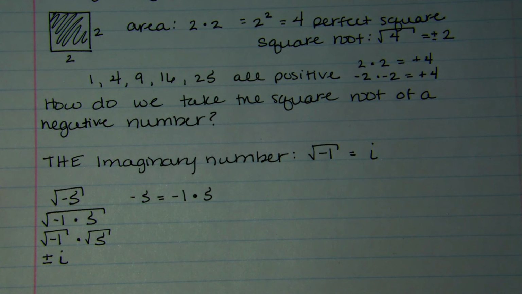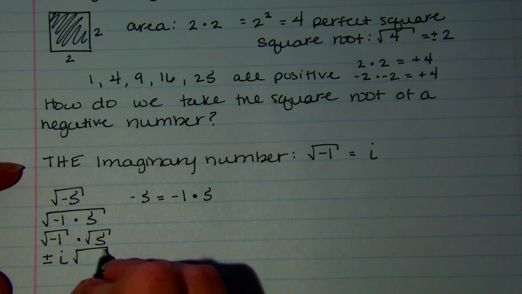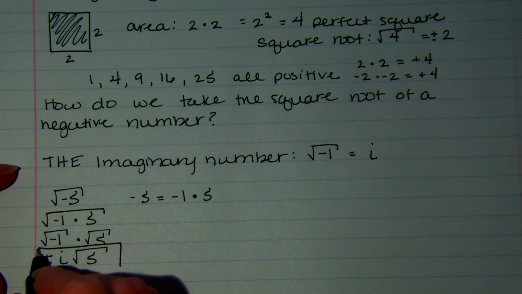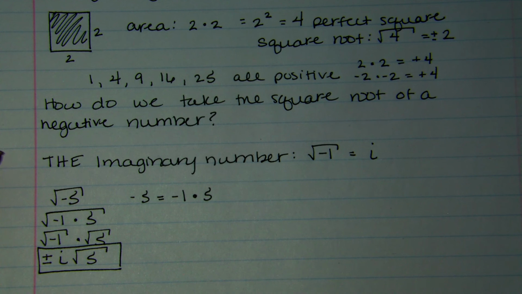Do I know the square root of 5? Is 5 a perfect square? It's not. And the only factors for 5 are 1 and 5. So I can't simplify it. So I leave it as the square root of 5. And that's your answer. So the square root of negative 5 can be simplified to plus or minus i root 5.